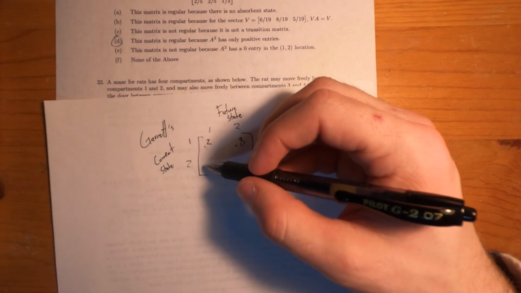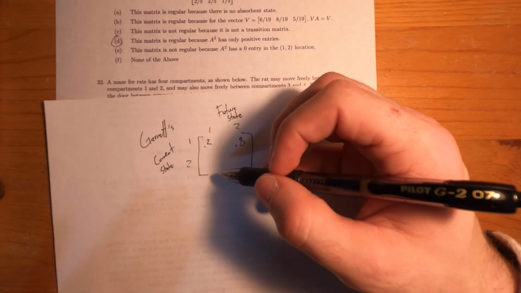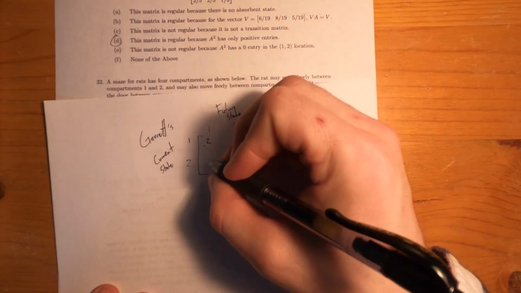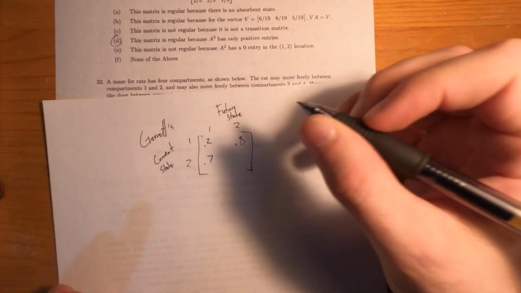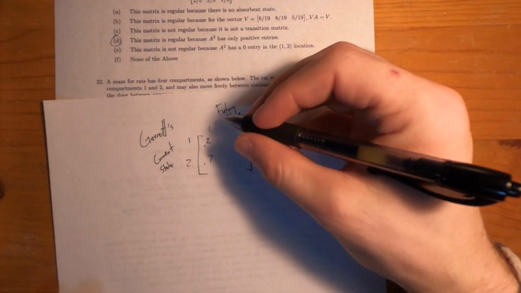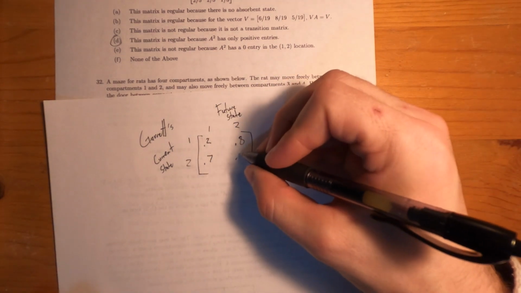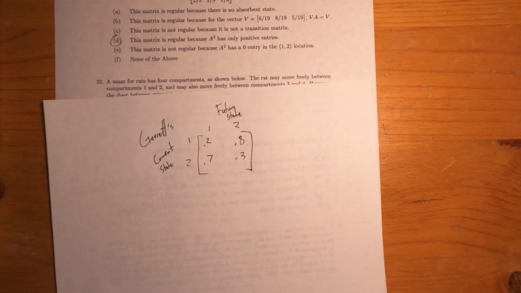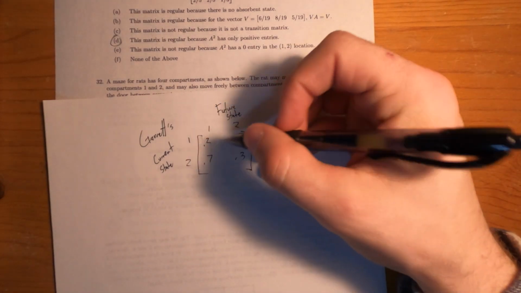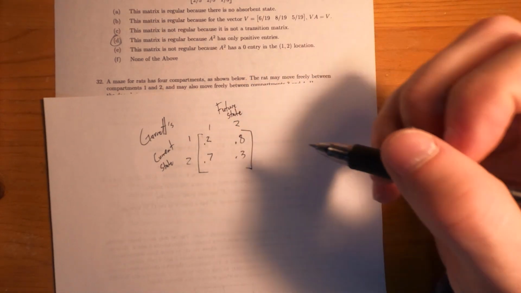If I parked in parking space 2, then there is a 70% chance I'll park in space 1 when I get home. If I parked in space 2, there's a 30% chance that I'll stay in space 2 though, because space 2 is a little bit nicer. It's easier to get out of than space 1. Okay, so current state of the world is my row, future state is my column.